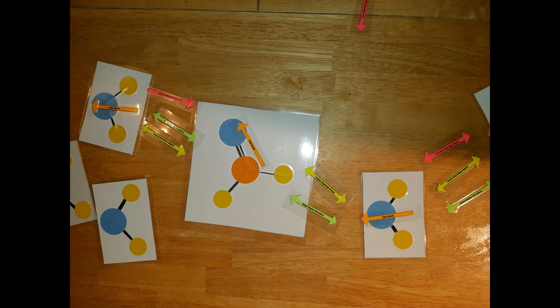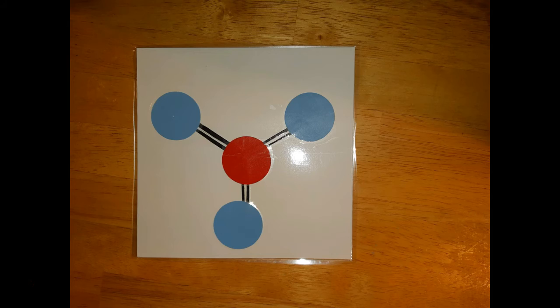Okay, let's take a look at one more molecule. Okay, so our SO3, sulfur trioxide. So add your intermolecular forces to it.